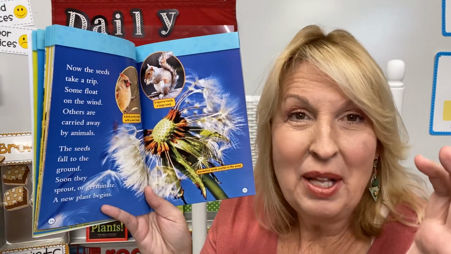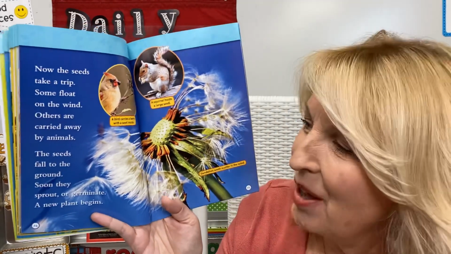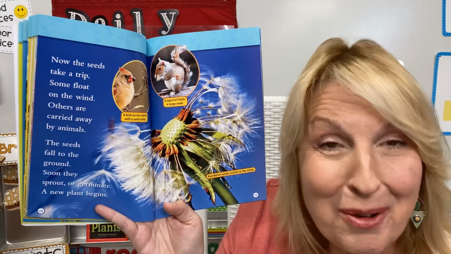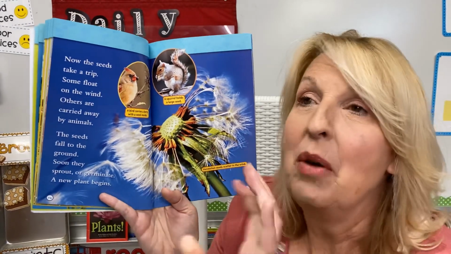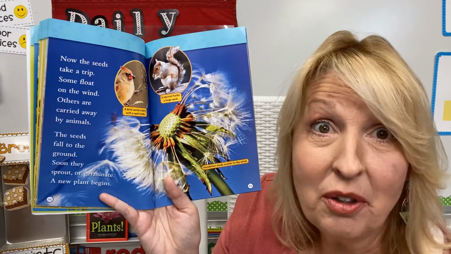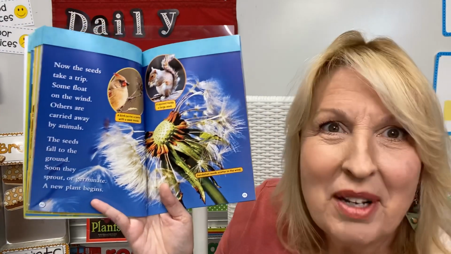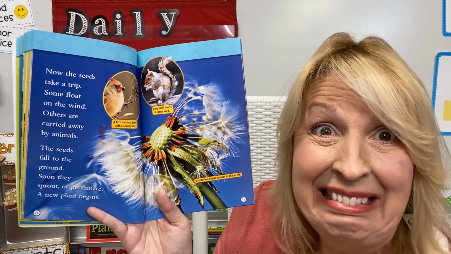And it looks like a little poofy ball, a white ball on top of the stem. Those are actually seeds. When I was a kid, we used to blow on them and watch them float through the air. And eventually they'll drop to the ground and they'll grow into another dandelion, probably in your neighbor's yard.